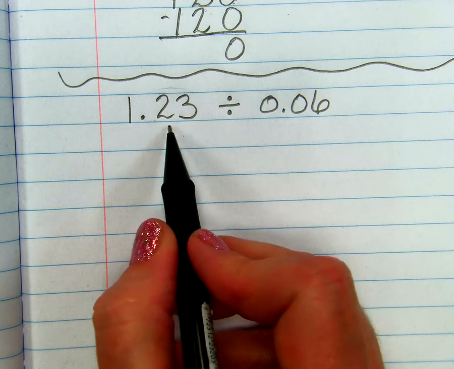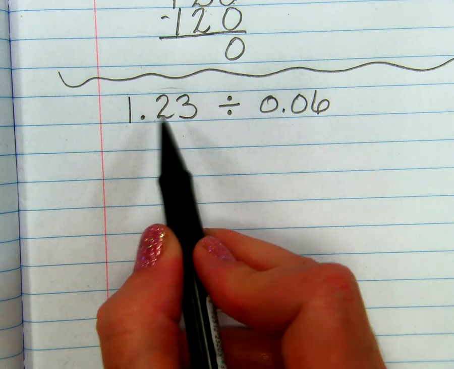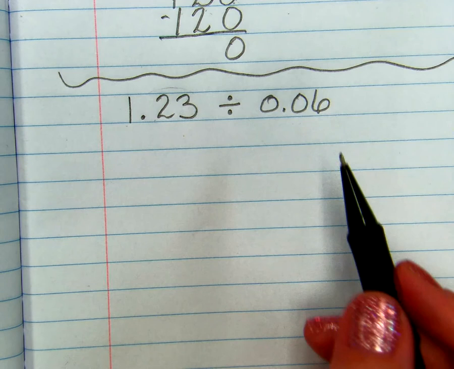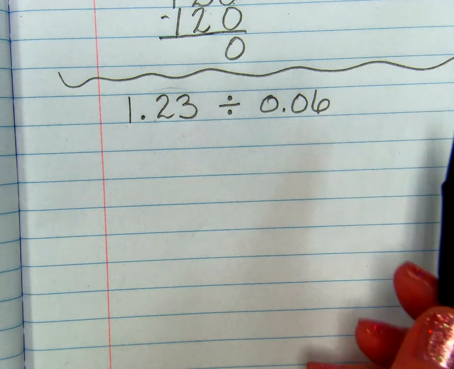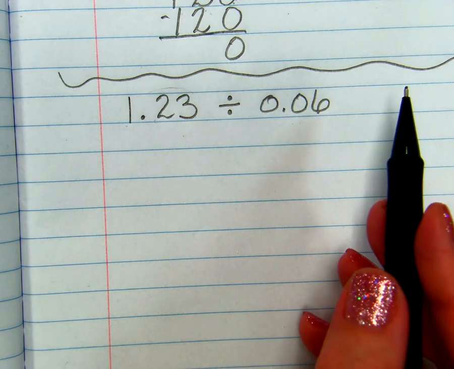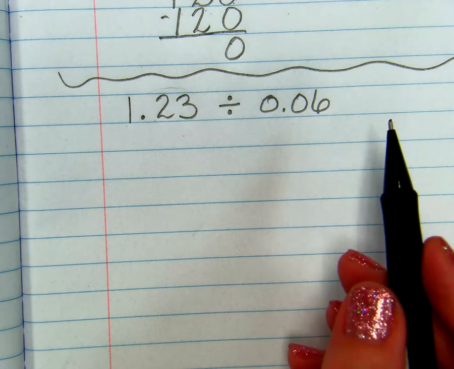Now this looks an awful lot like some of our problems the last couple of days when we had money. You know, like Mr. Teely had $1.23 and he was going to buy erasers and every eraser was 6 cents. Something like that. So it looks a lot like those problems. Do you remember those? Yeah, I think so.